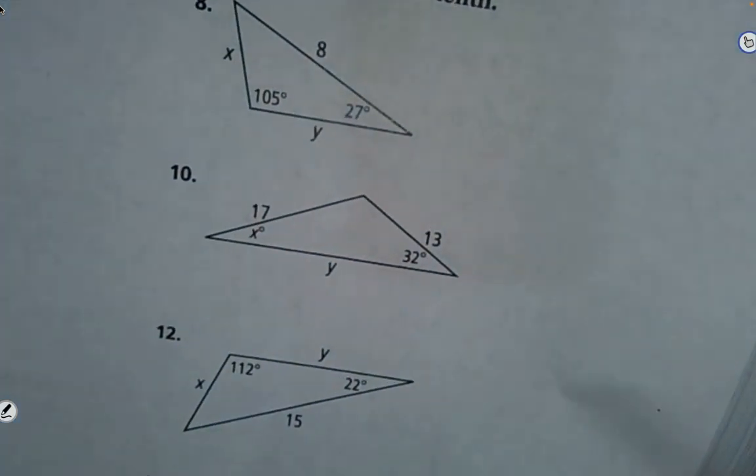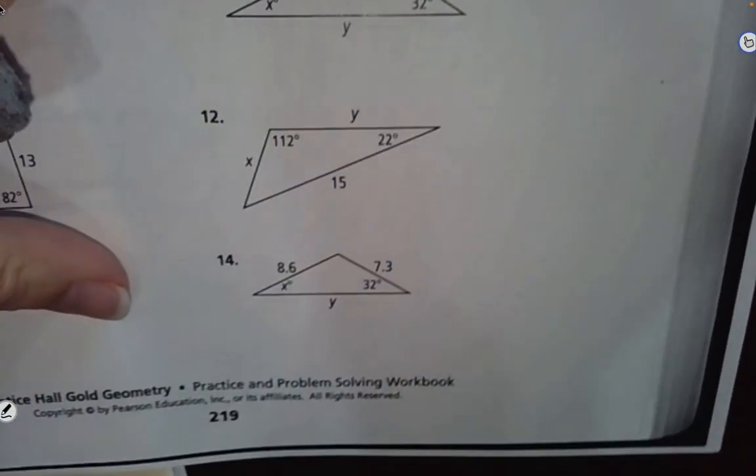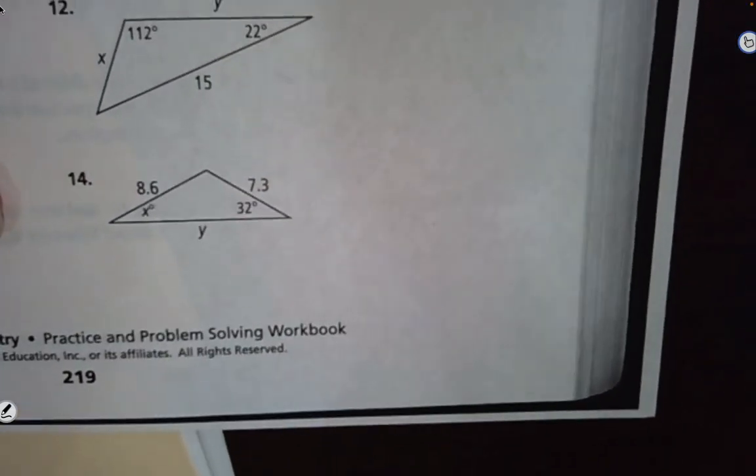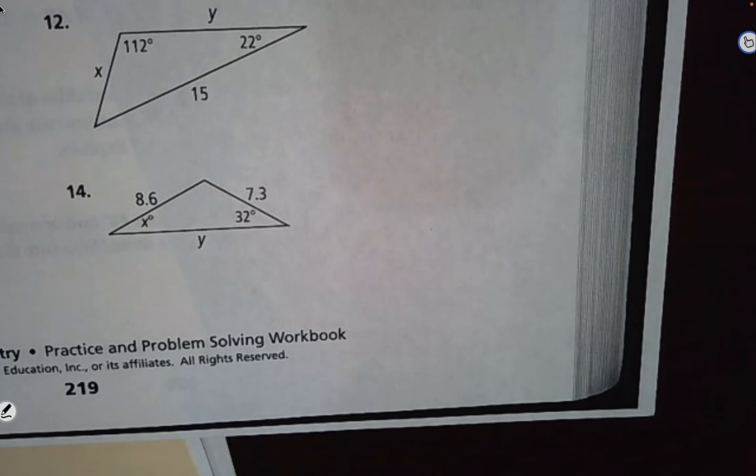Oh, this is what I'm looking for. Found it. Okay, all right, let's look at number 14. So number 14, we're trying to find x and y. If I want to find an angle, you already know you're going to have to use the second button. Also, I cannot use SOHCAHTOA because there's not a right triangle. But don't worry, on your test it'll say use the law of sines to find x and y.